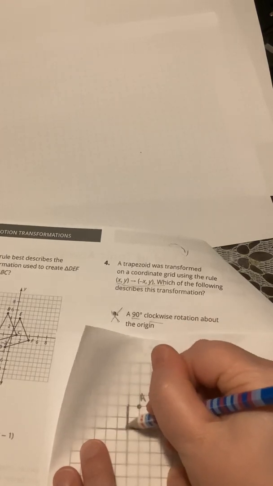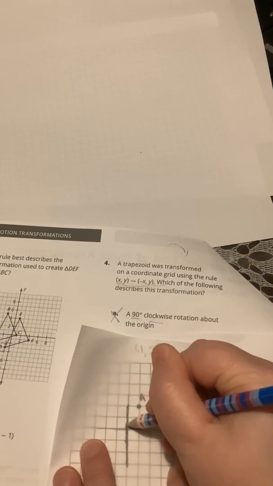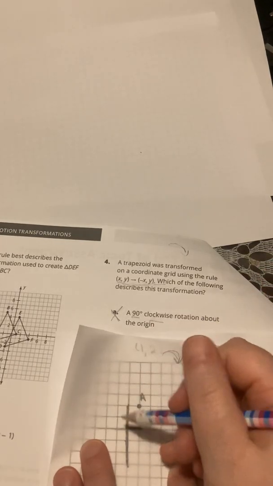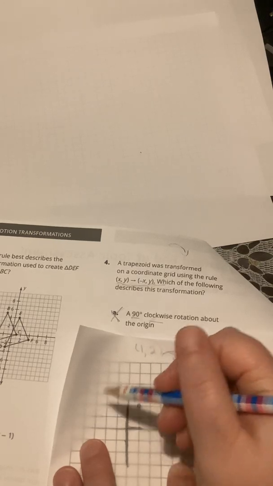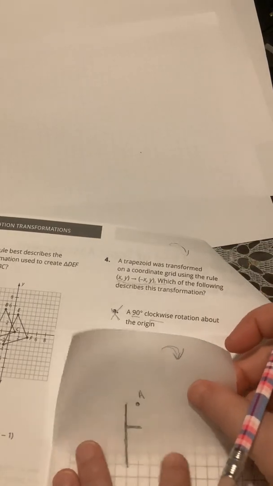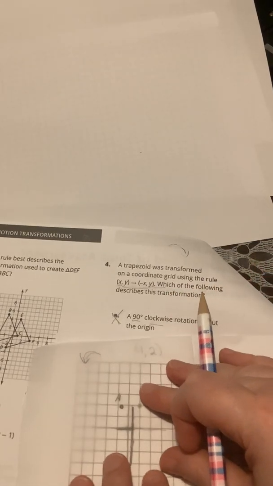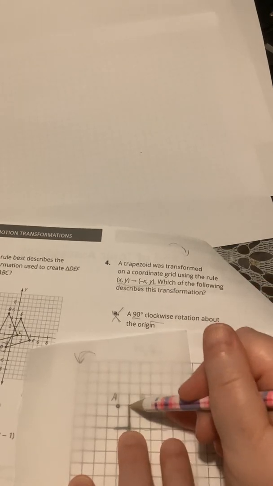So I'm going to draw my y-axis a little bit deeper so I'll remember I'm flipping across the y-axis, okay? And then I'm gonna flip it over this way because this is over the y-axis. So right here, I flip it. I make sure that my origin stays the same and it comes right here.